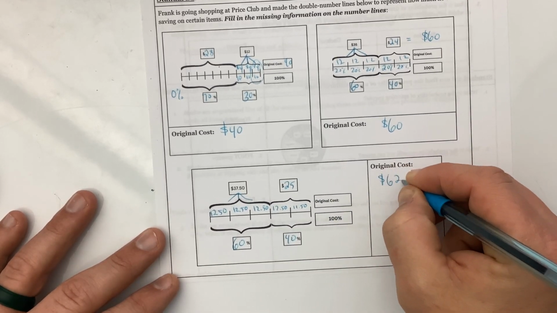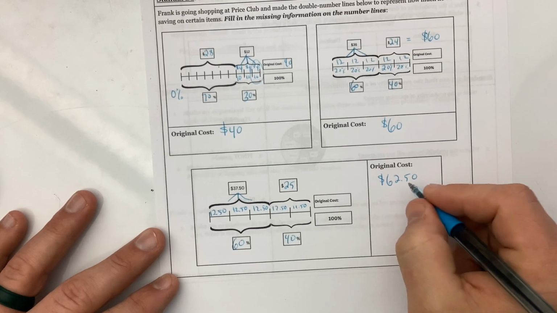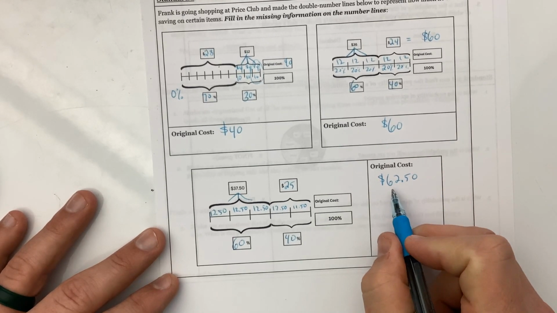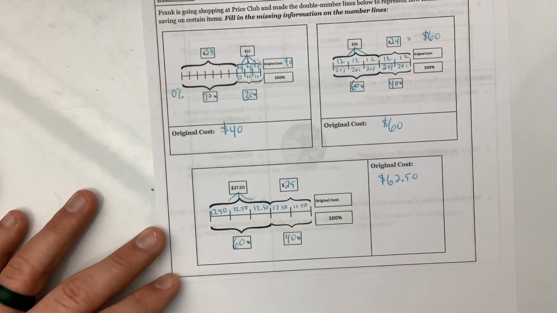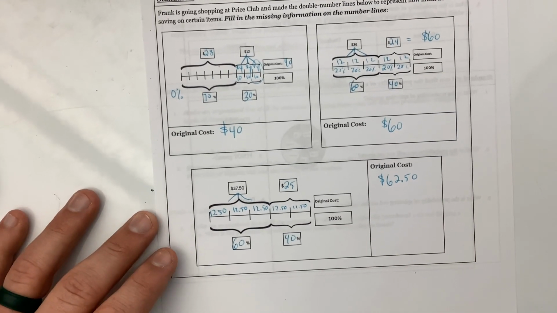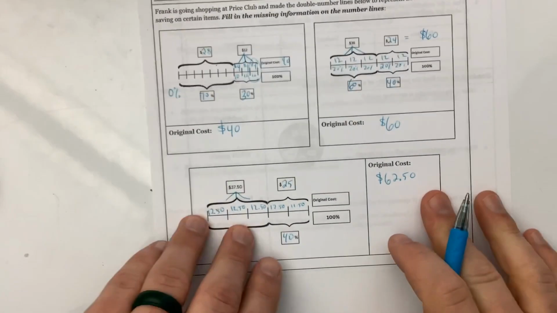Thank you. And we would get $6250. I didn't take points off if you wrote 62.5. But since we're talking about money, write your answer like money, right? So that's standard 1.